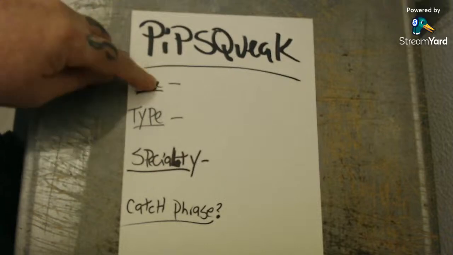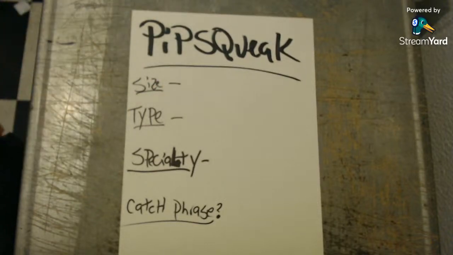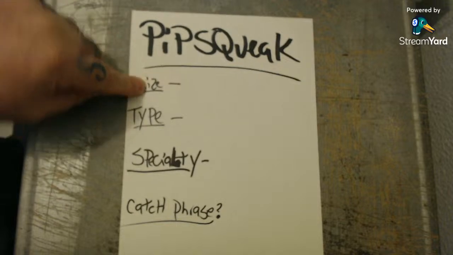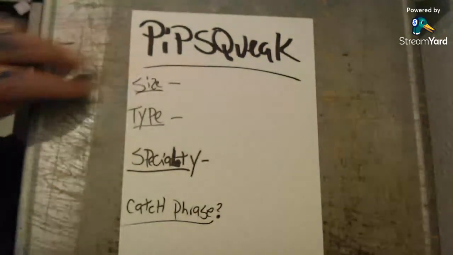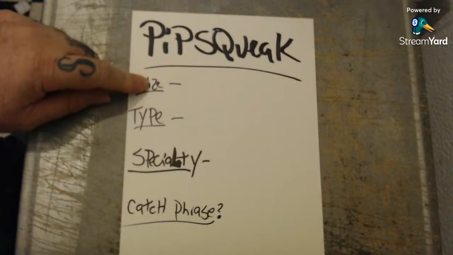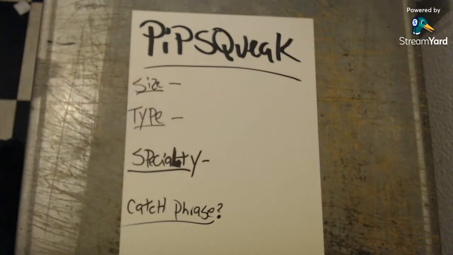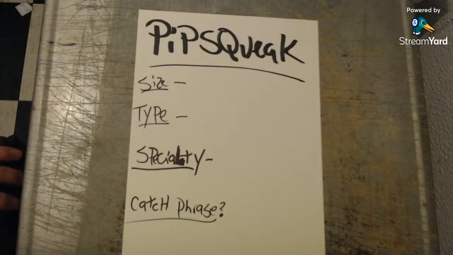But as far as size goes, that's what I have in the chat now. So vote on what you think the size of Pipsqueak should be. Size is determined by using the reference of a doorway. A normal average person walking through a doorway is average. A larger than average person would have to duck to go into the doorway. And a smaller than average person is like half the size of the doorway, way smaller. They could have half the door open and still walk through. So that's how I determine that.